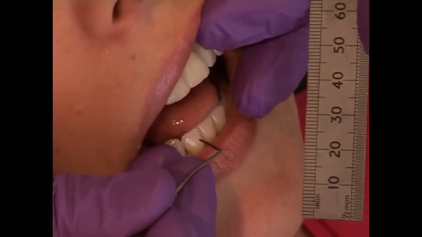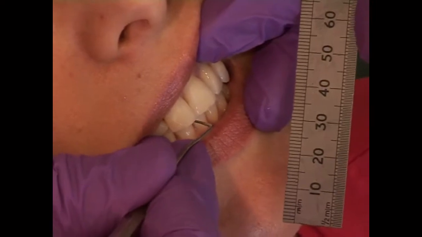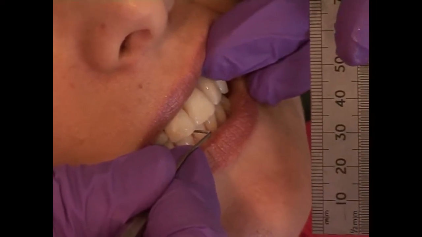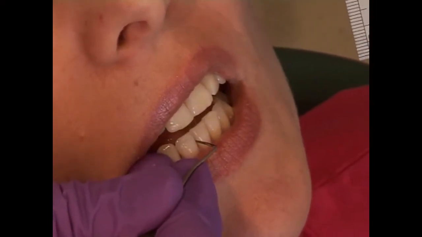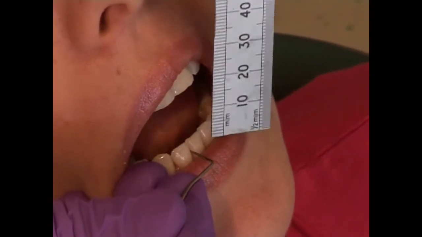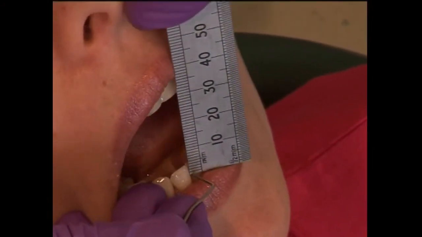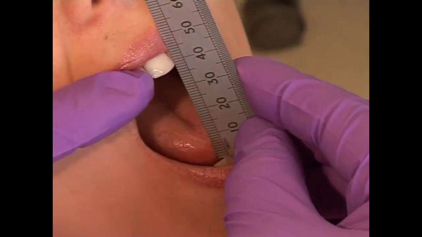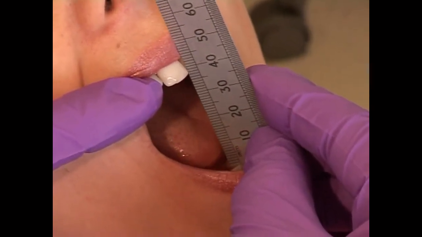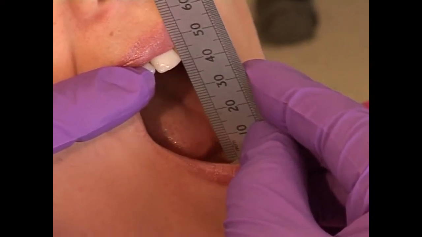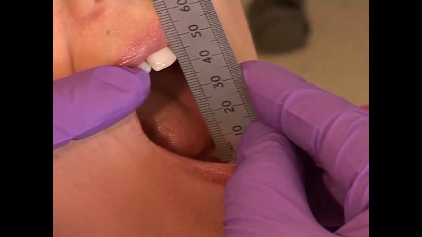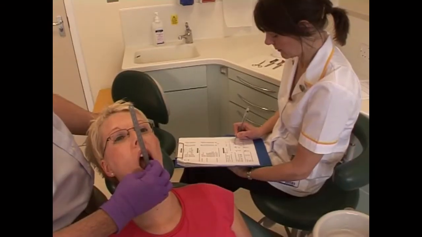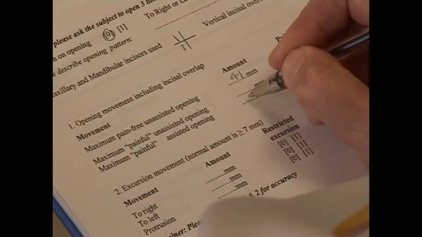Now measure opening with a ruler, noting the reference teeth. Okay, and now just open slowly, a bit wider, a bit wider. Remember to add the overbite, in this case 4 millimeters. Always ask the patient to open as far as you can comfortably, and then open as far as you can, even though it's a bit uncomfortable. Record the measurements and any areas of discomfort. 41, 46.